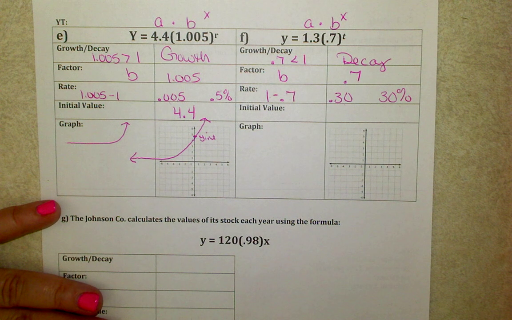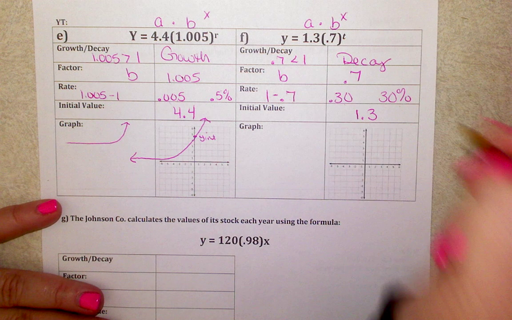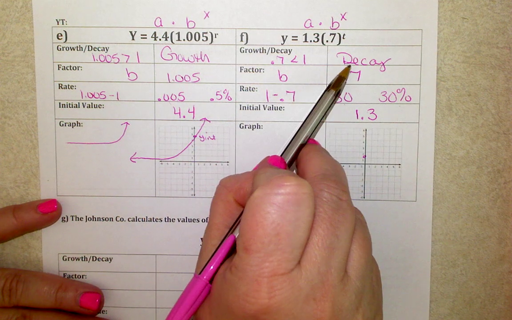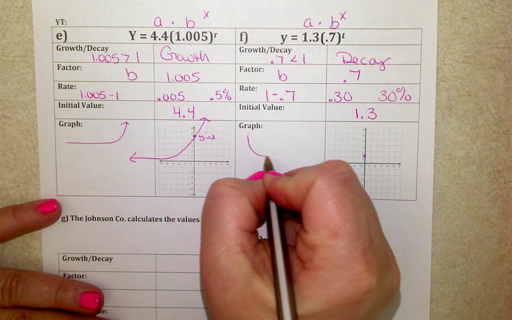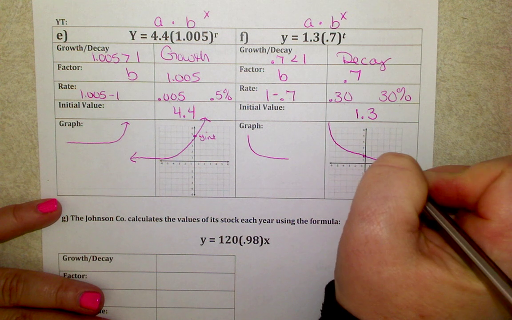All right. Everyone, what's your initial value? 1.3. So here's 1.3. It is decay, so that lets me know it's decreasing. So it's going to start high and go low, crossing through 1.3.